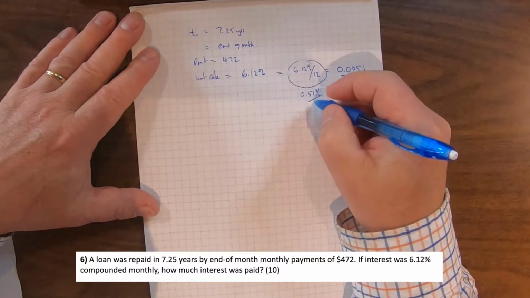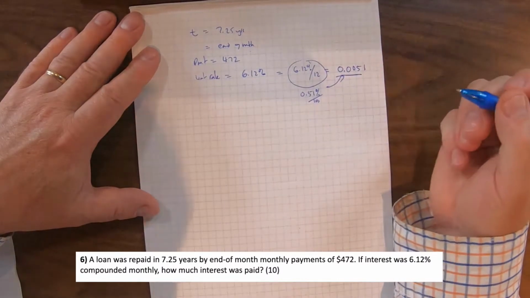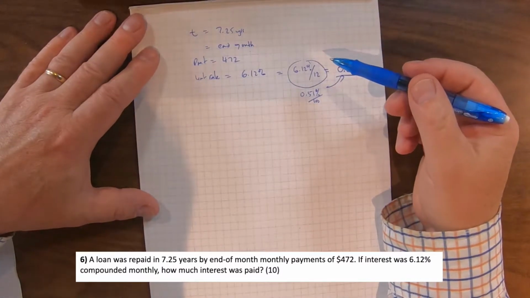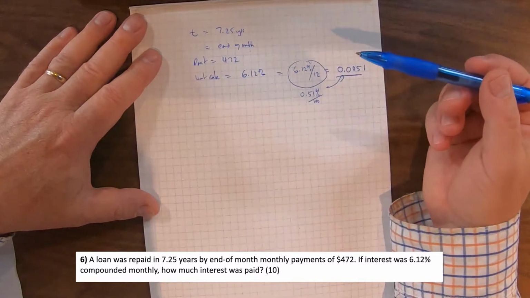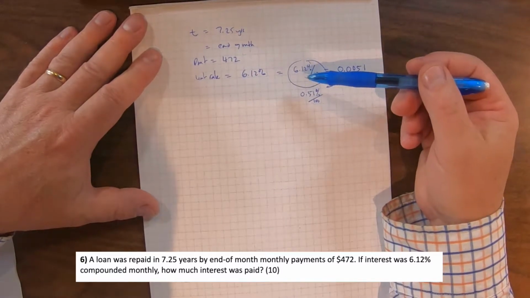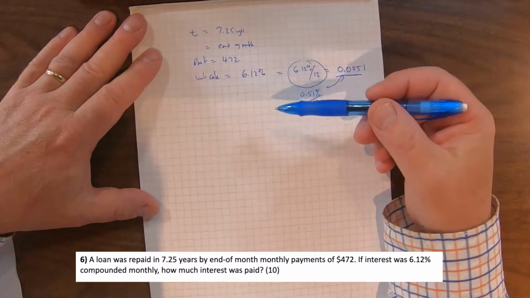Divide that by 100, just to be clear on how that's calculated.